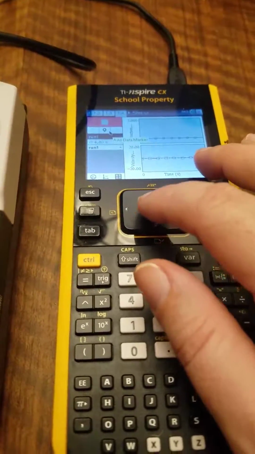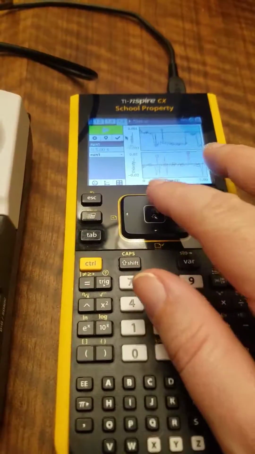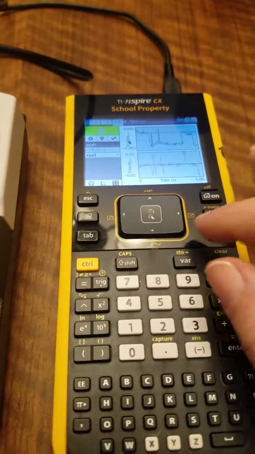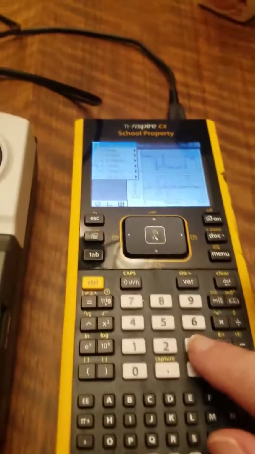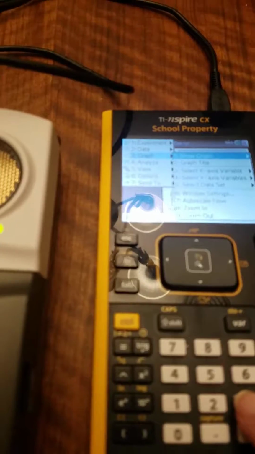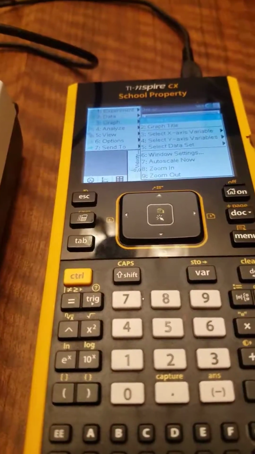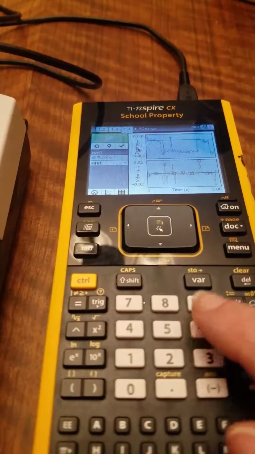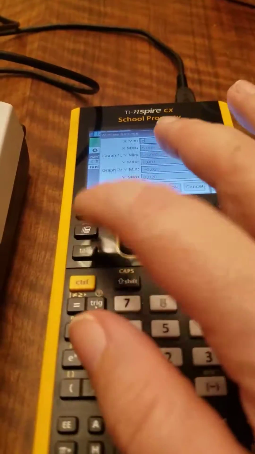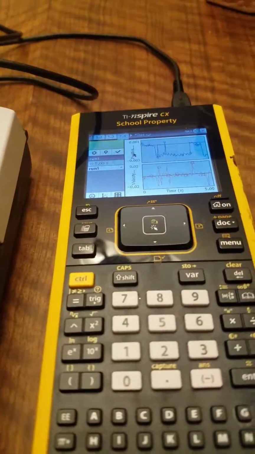Most of the time, you're only going to want to look at one graph. If you only want to look at one graph, click on Menu, 3 for graph. Okay, kind of get the right zoom on you guys. Choose 6 for Windows, not that one. You're going to choose Menu.